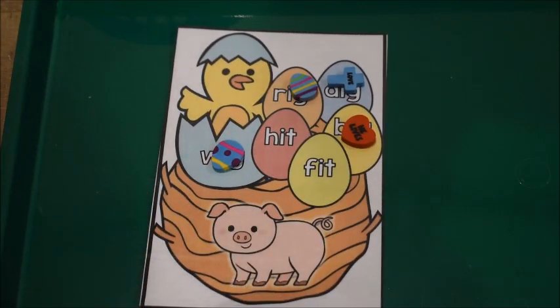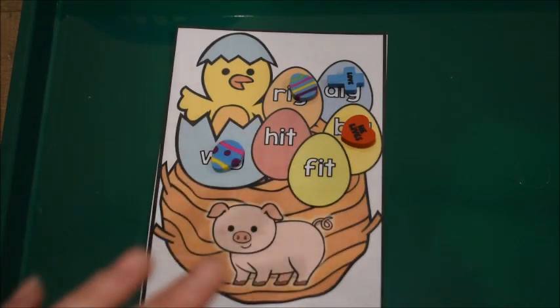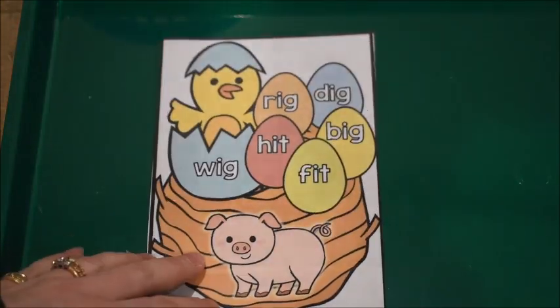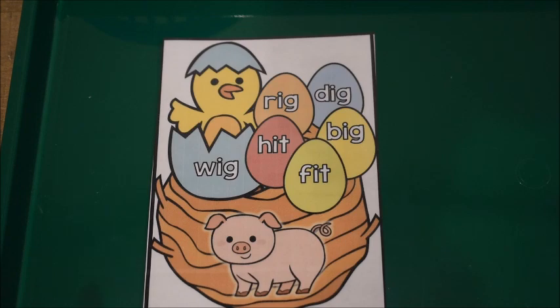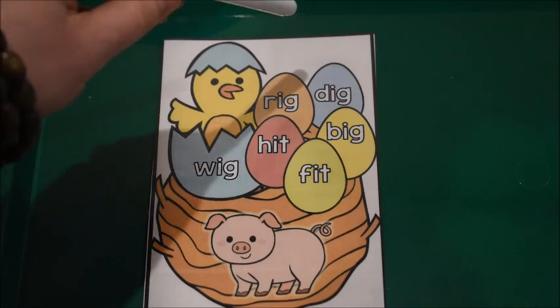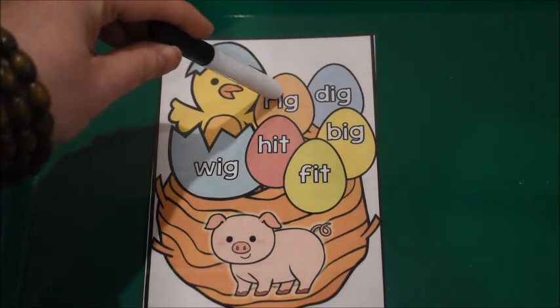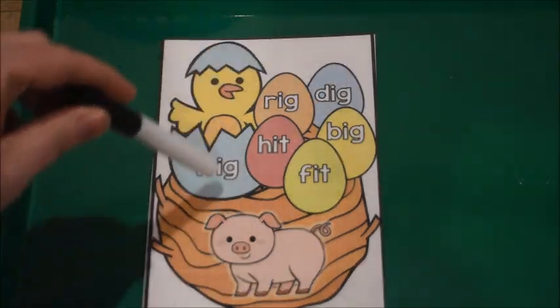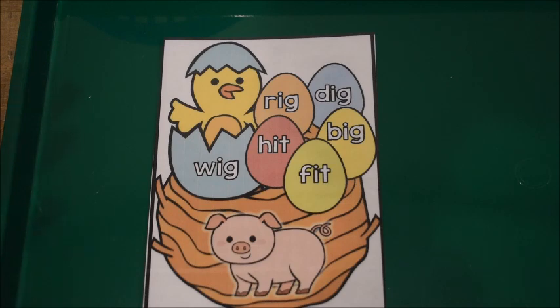Now, to go one step further with my first grader, since that's kind of easy for him, he can try to use the words that he covered up in a sentence, or as many of the words as he can in a sentence. So he might say something like, the pig went on a big rig wearing a wig. He could try to use as many words as he can in a sentence. So I think that would be a great way to expand the activity and make it a little bit more difficult for students who might enjoy the challenge.